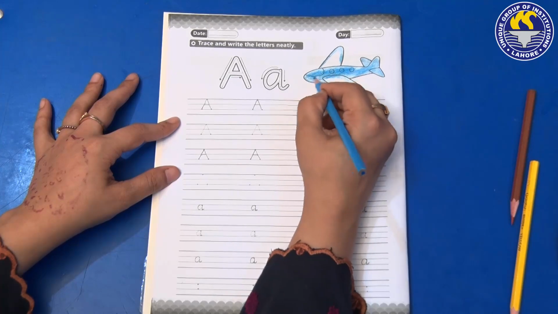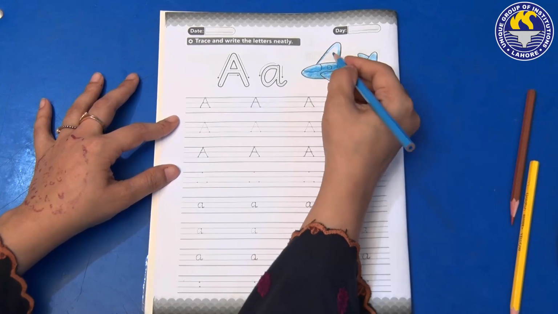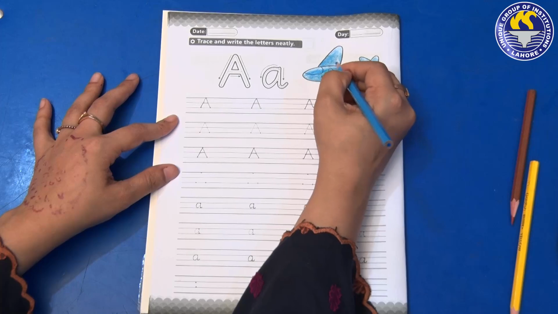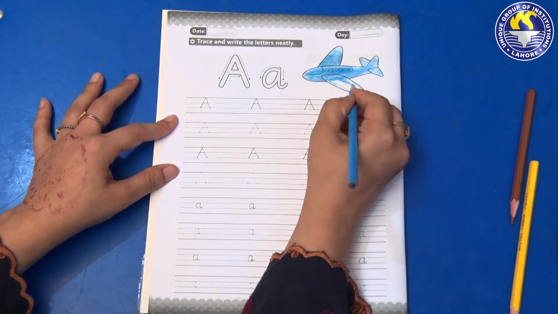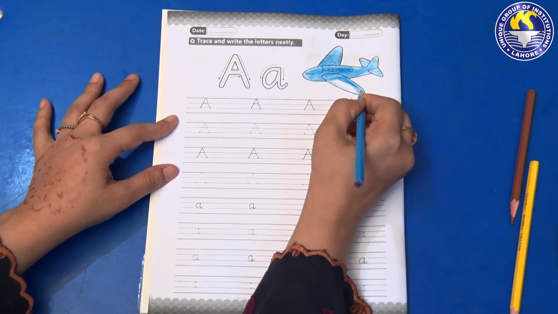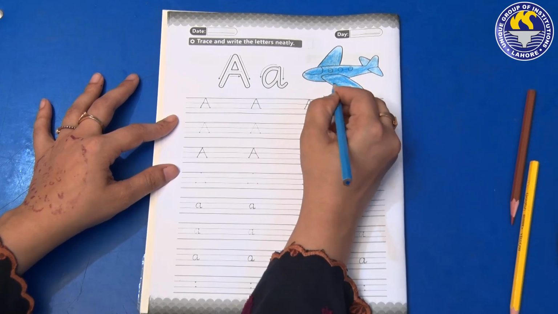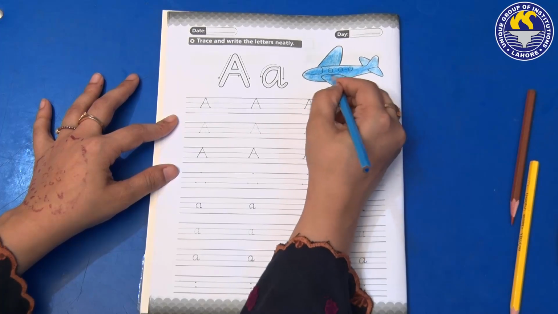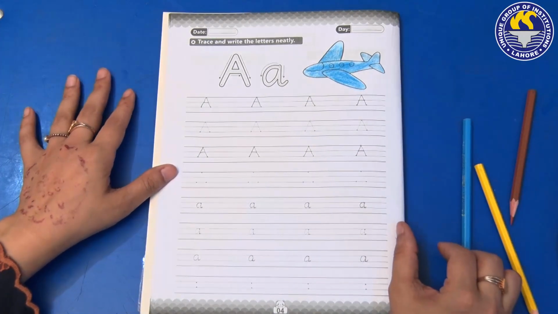And make sure you have to color the pictures. Just like this. You have to finish the coloring. And make sure your color should be in the picture. Don't go outside of the picture. And this is how you will complete the picture. Okay, I hope you got it and you enjoy the lecture.